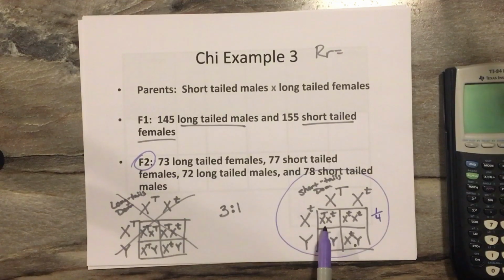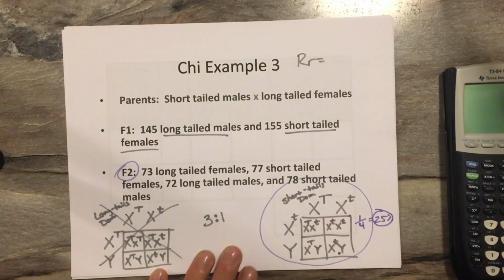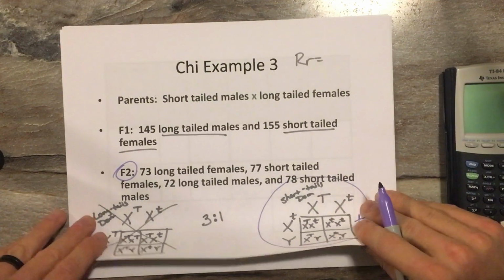So we have 1 female with short tails, 1 female with long tail, 1 male with a short tail, and 1 male with a long tail. So it's 1 to 4. So in other words, each one is 25%. Well, that looks pretty darn good to me. So we're going to go with that one, guys.